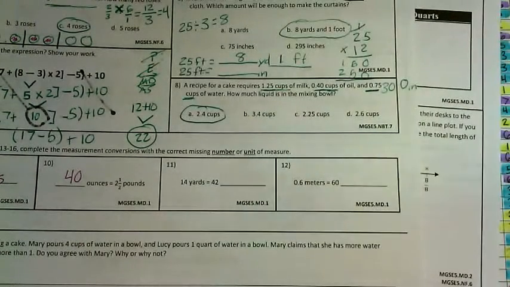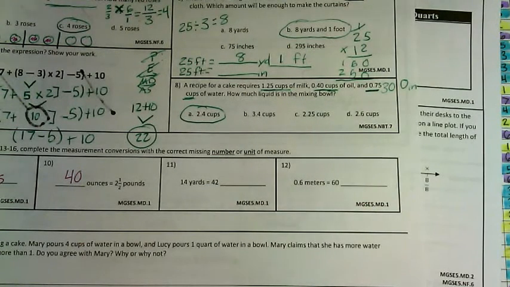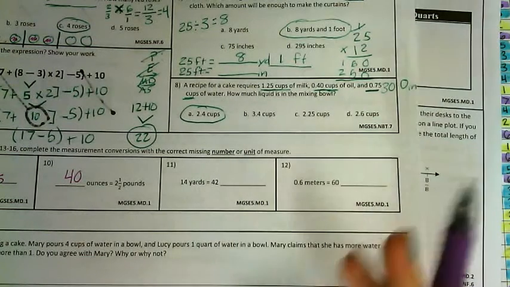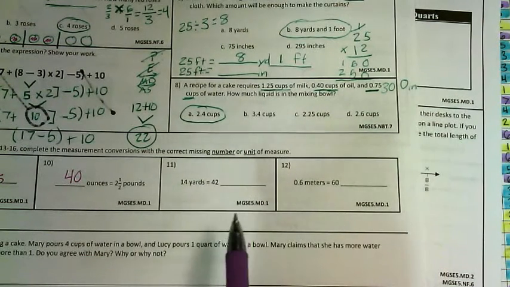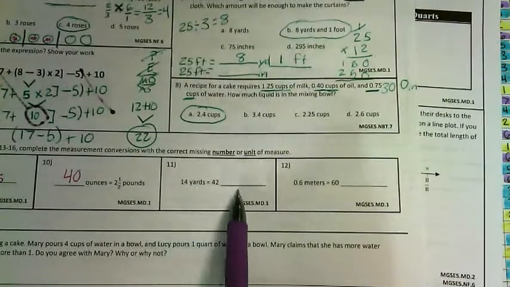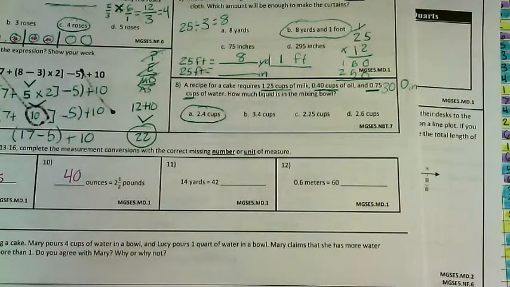Let's look at number 11. Number 11 says 14 yards equals 42 blank. Okay, so we're looking for another unit. All right. So I know that this is either going to be feet or it's going to be inches probably. So I'm going to use a little estimating. I'm going to think to myself, it's getting bigger, so I need to go from big to small, multiply. Okay, so I know I'm going to have to go smaller, but feet and inches are both smaller.